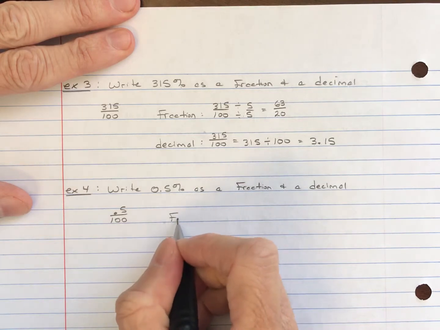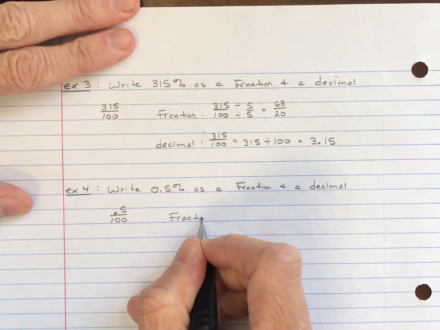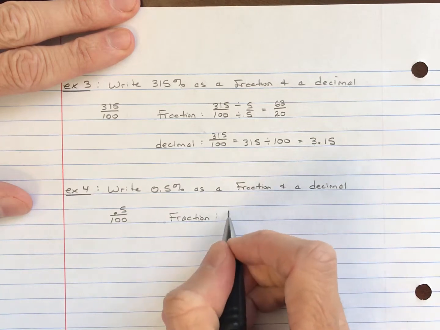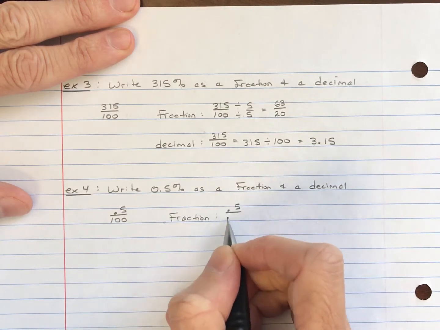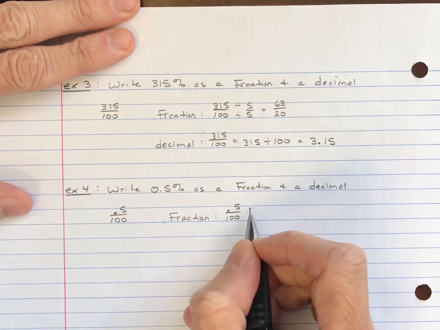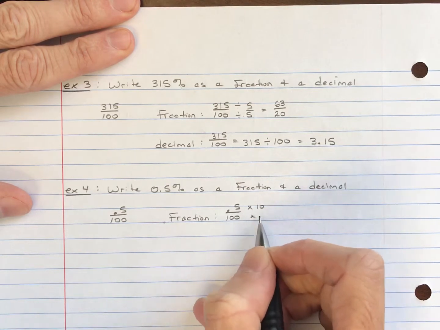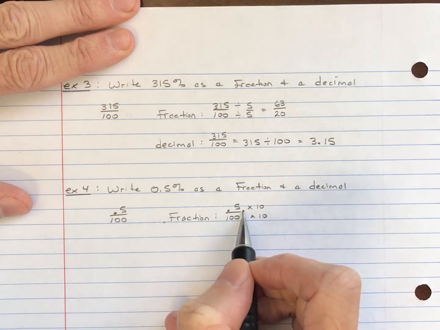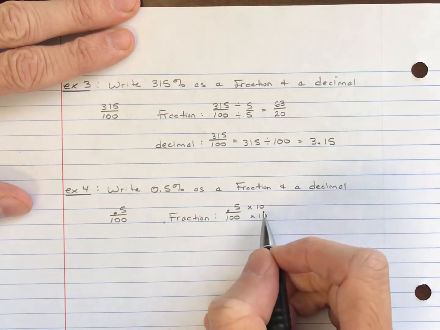Okay, again, that's not the nicest looking thing. Most people don't like having visible decimals in their fractions. So I'm going to take the fraction and multiply the numerator and the denominator by 10, because multiplying by 10 moves the decimal one place to the right and gets it out of the way.